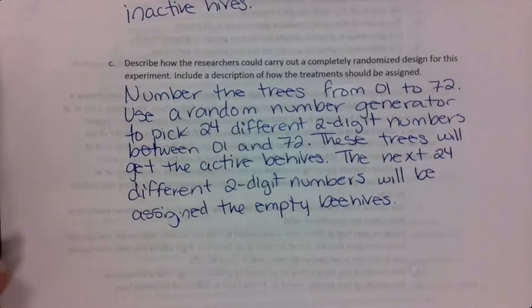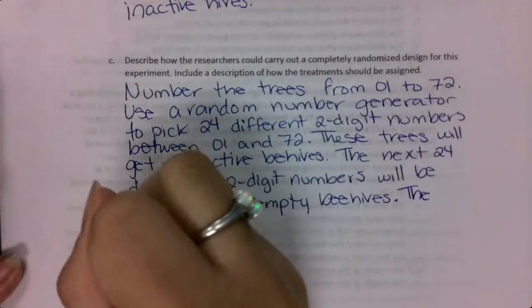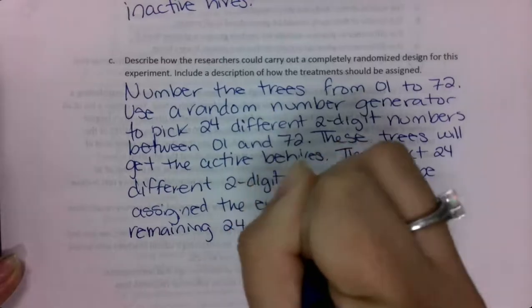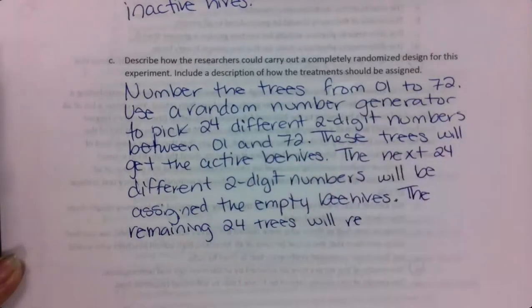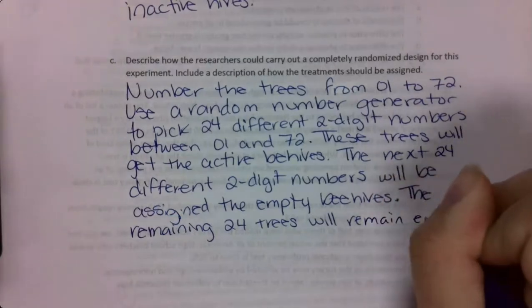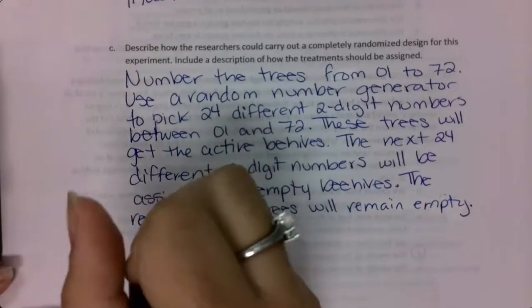Then the last 24 trees will be empty. Okay. Then what we want to do is we want to compare the damage caused to the trees with the active beehives, the trees with empty beehives, and the trees with no beehives.